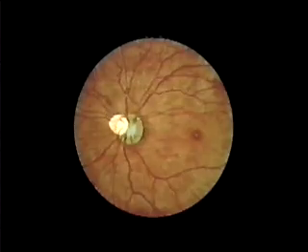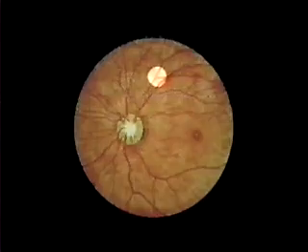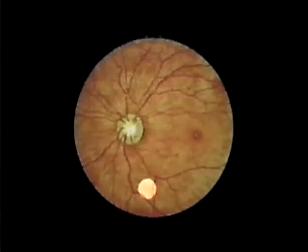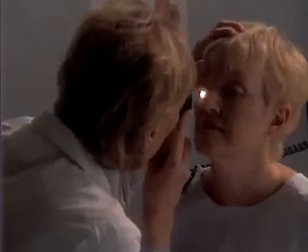Note the relative size and color of the narrower, lighter arteries and the larger, darker veins. Look for changes, such as nicking of the veins at arteriovenous crossings. There should be none. Examine the surrounding retina for hemorrhages or exudates, noting their size, shape, color, and distribution. Again, there should be none.